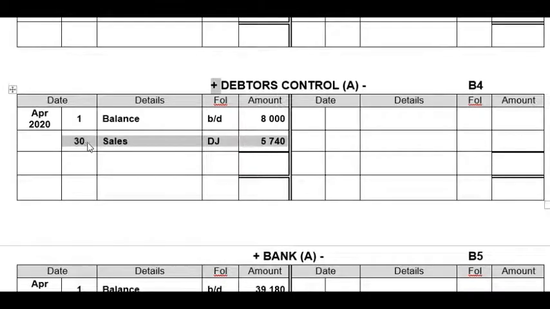on the 30th, sales in the DJ 5,740. The reason why it's on the 30th is because it's a column total, which must be posted at the end of the month. And the reason why the details is sales is because the other account that is affected by this amount is the sales account. And remember, because we're working with the DJ, you write DJ.